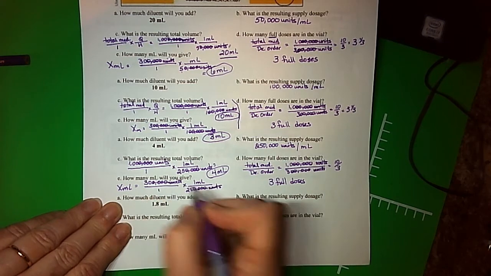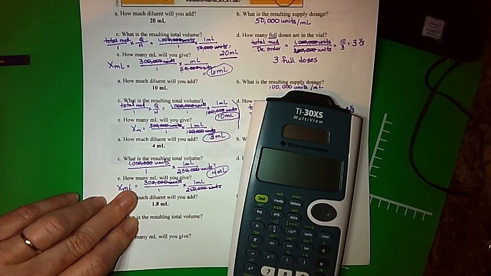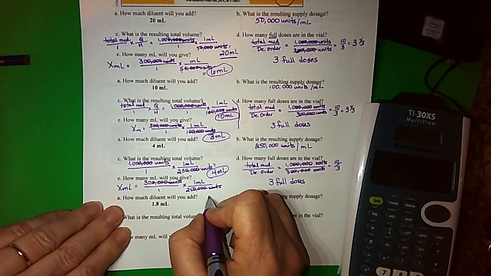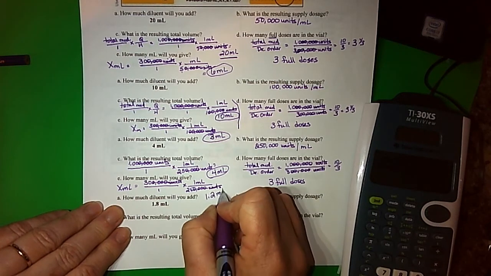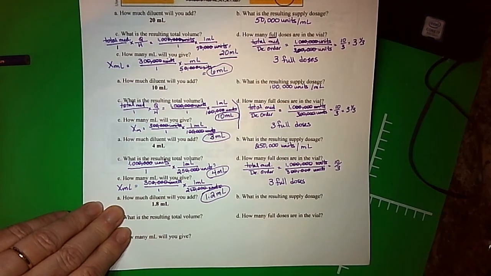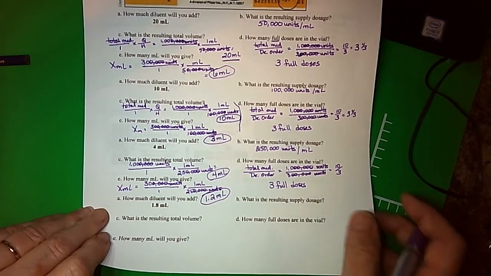I can cancel 4 zeros. So I have 30 over 25. So 30 divided by 25 is 1.2. I'm going to give 1.2 milliliters. Okay, so y'all getting the hang of this, I hope.